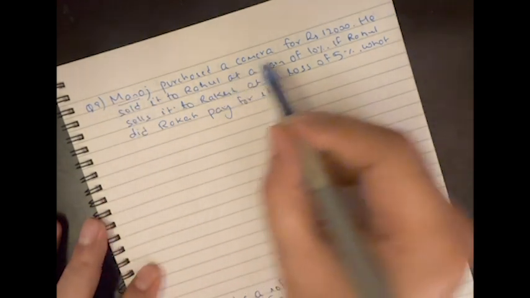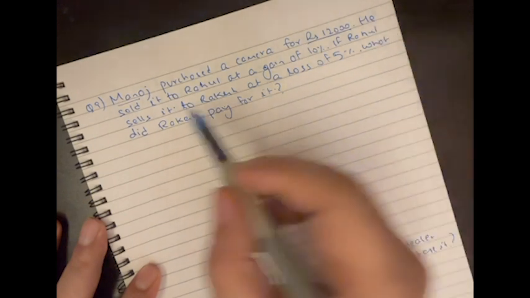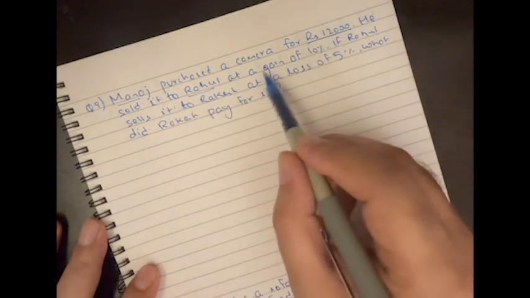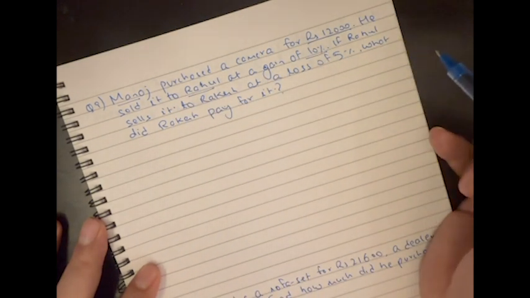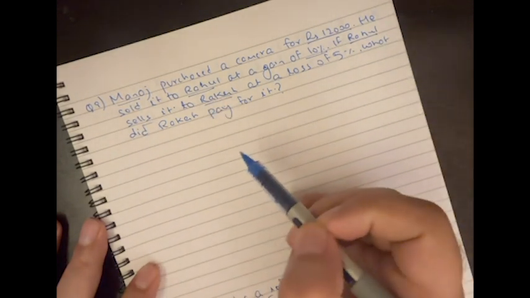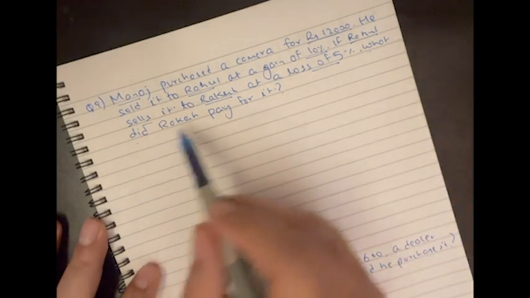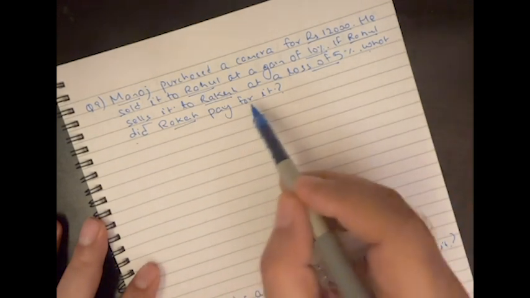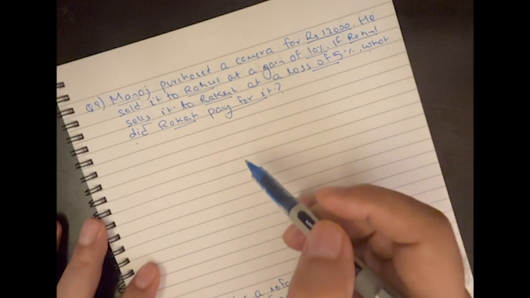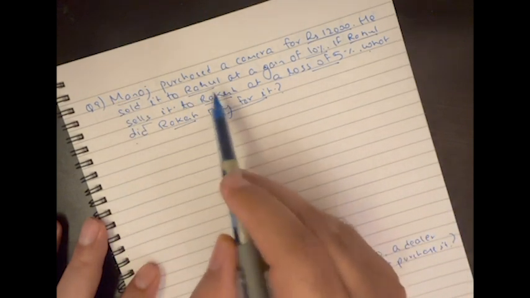Manoj purchased a camera for rupees 12,000. He sold it to Rahul at a gain of 10%. Rahul sells it to Rakesh at a loss of 5%. What did Rakesh, who is the last party, pay for this particular camera? So there are three parties: Manoj, Rahul, Rakesh.